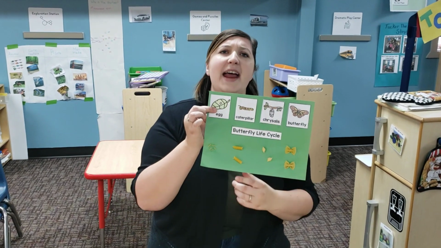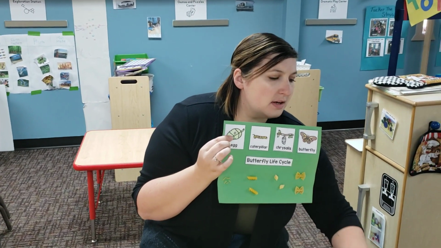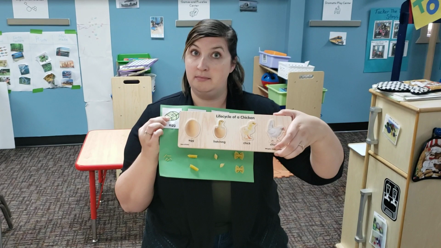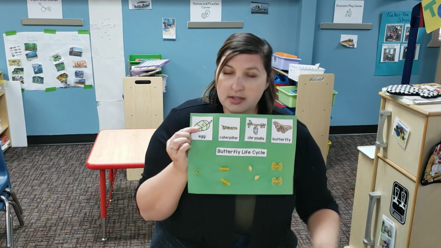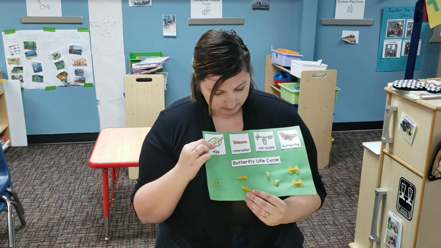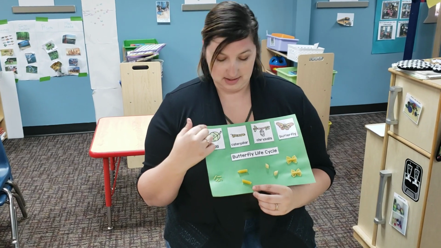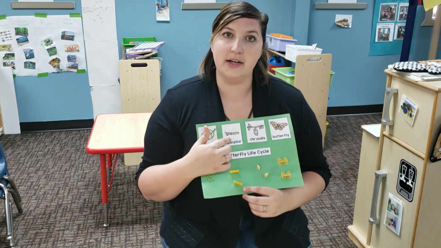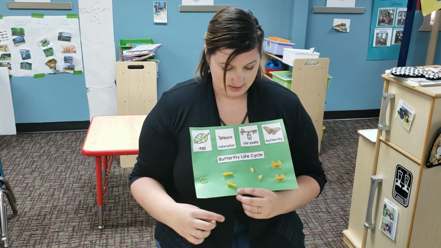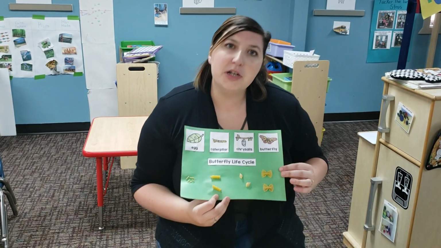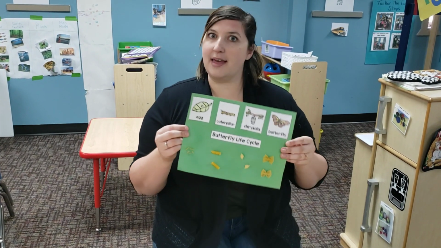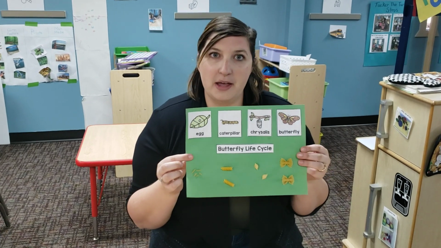They start off as an egg. What else starts off as an egg? It starts off as an egg. When it hatches, it is a caterpillar. Then it grows and it munches and it crunches just like that crunchy munchy caterpillar did.